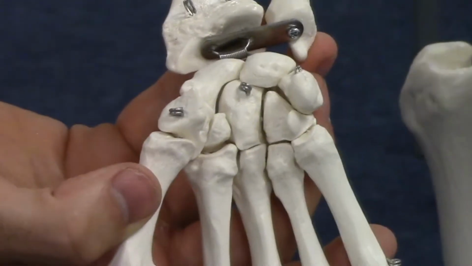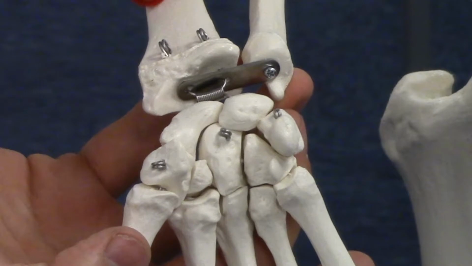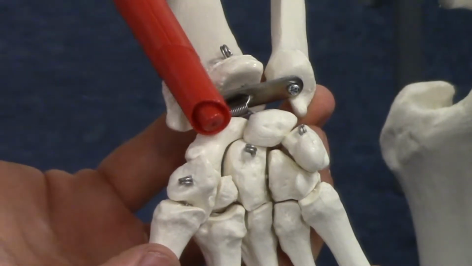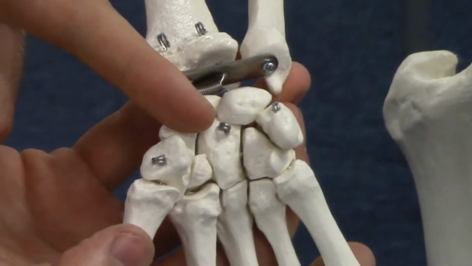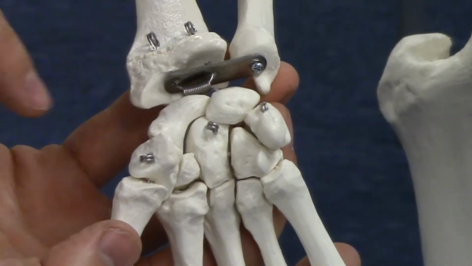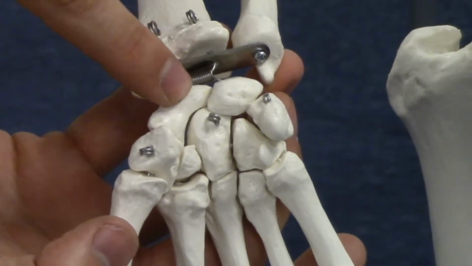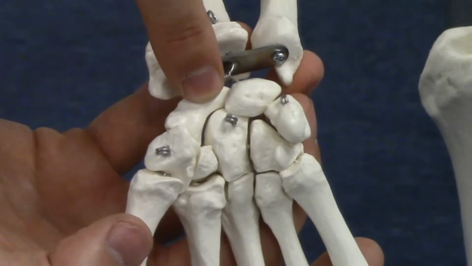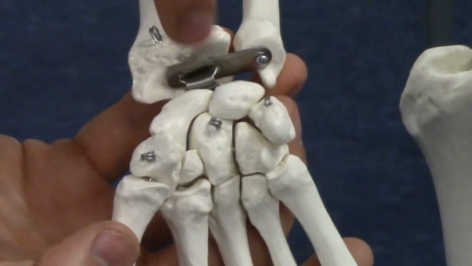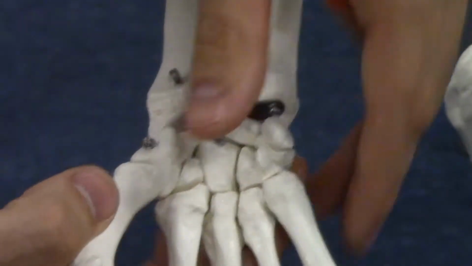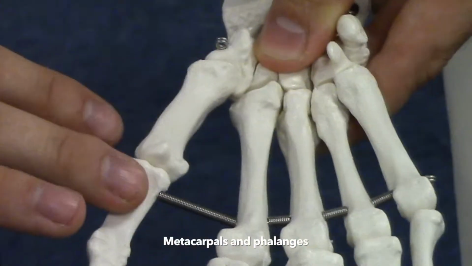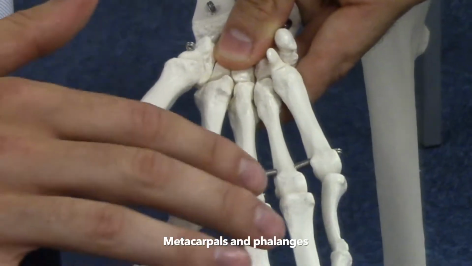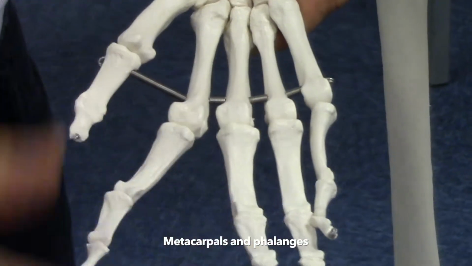called avascular necrosis. So it's got a blood supply which comes around here and then works its way back. So if you fracture it distally, then you're at risk of the bone not having blood supply at this proximal aspect, and the bone actually dying or becoming necrosed. Then we have our metacarpals and our phalanges, proximal, middle, and distal phalanges.